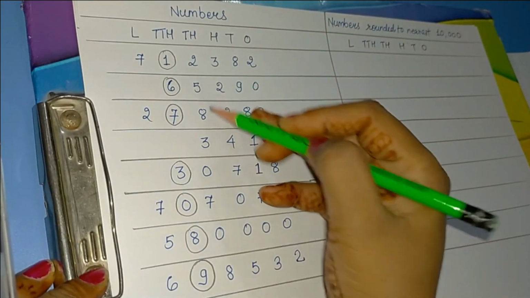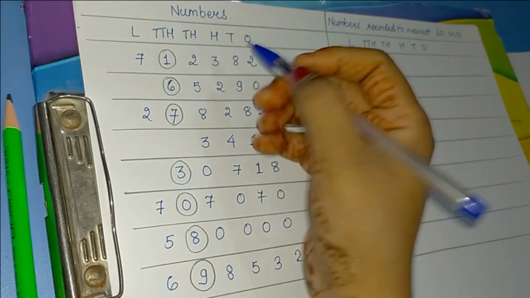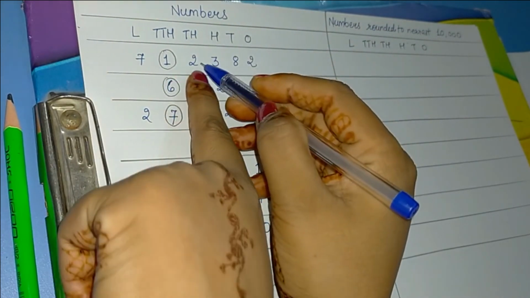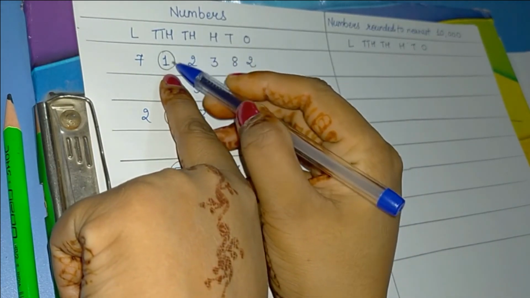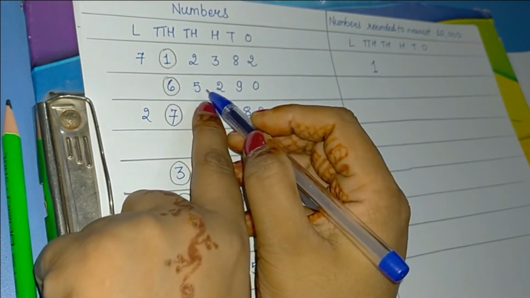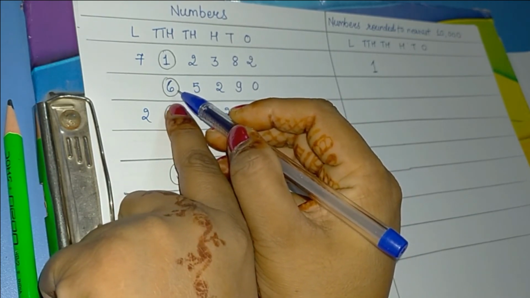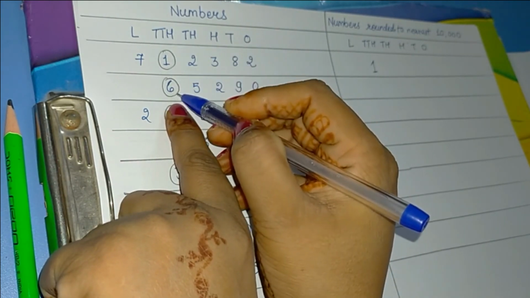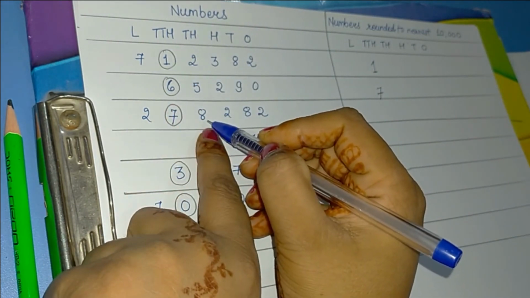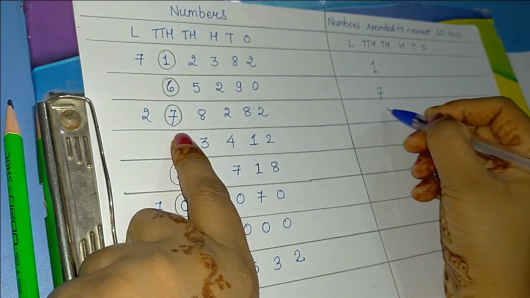Now, according to step 2, we need to look at the digit present at the 1000 place. And if the digit is less than 5, then we need to copy the 10,000 digit as it is. So here 2 is less than 5. So we will copy the 10,000 digit as it is. So we will copy this 1 as it is here. In our next number 5 is equal to 5. So here we need to add 1 to this 6. So 6 plus 1 is 7. So we are going to write 7 at this 10,000 place. So here it is 7. Here we have 8. 8 is greater than 5. So we need to add 1 to this 7. So 7 plus 1 is 8. So here we will write 8.